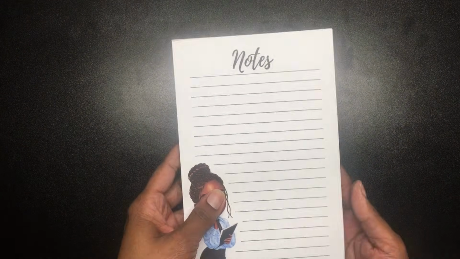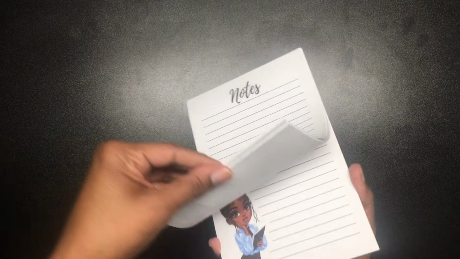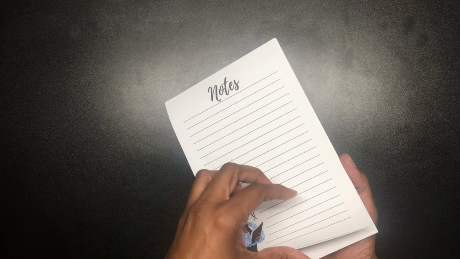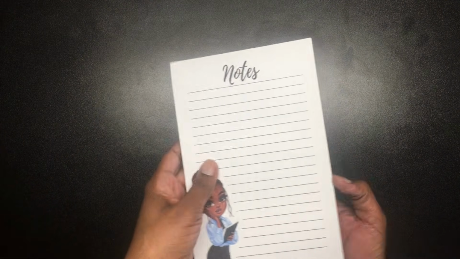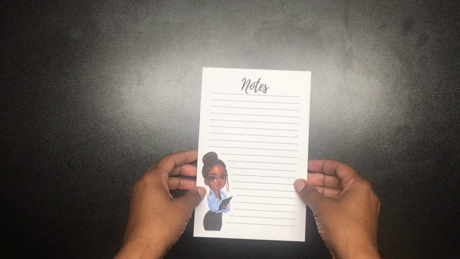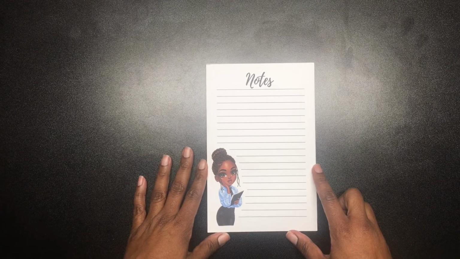All right, guys, so the glue is dry now and the notepad is finished. I think this turned out so cute. It is just the cutest thing. What do you guys think? Let me know in the comments what you think.